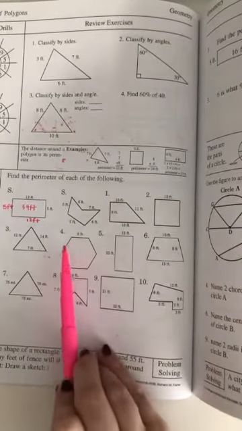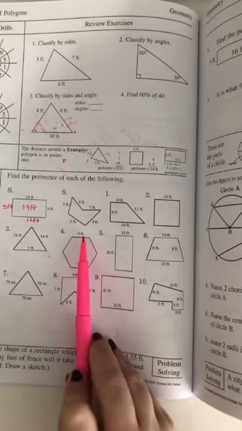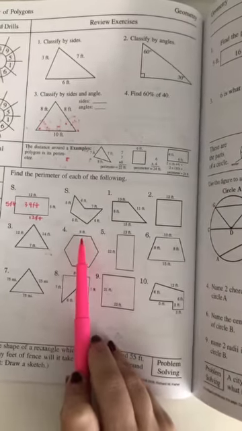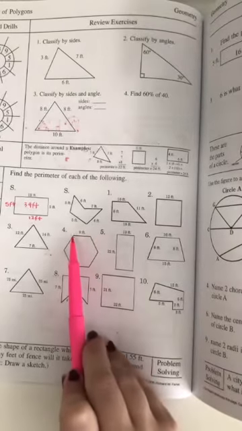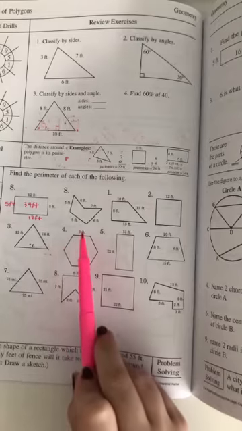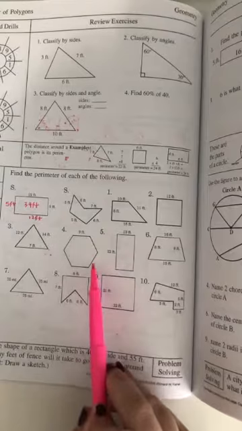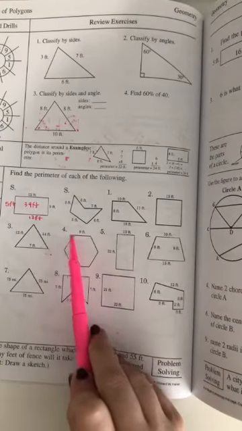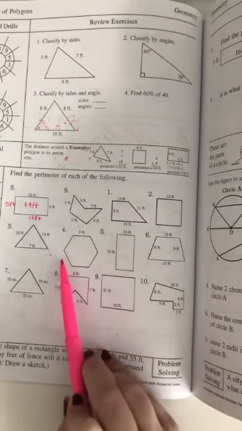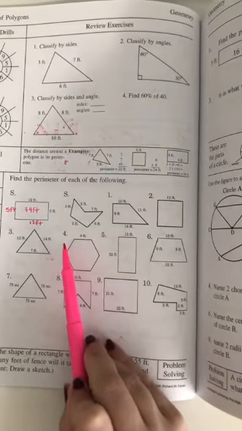So here on number 4 we have a hexagon, but it's only giving you the measurement of one side, 9 feet. So what should you do? Well, remember that a hexagon has 6 sides that are all exactly the same. So if this side is 9 feet, that means that each and every side is also 9 feet. So you would add up 9 feet plus 9 feet plus 9 feet plus 9 feet plus 9 feet plus 9 feet. So let me know if that makes sense.